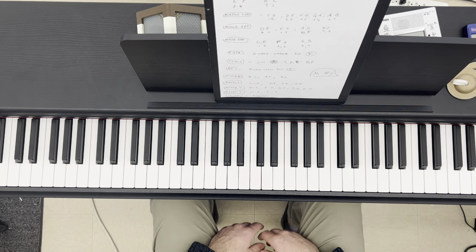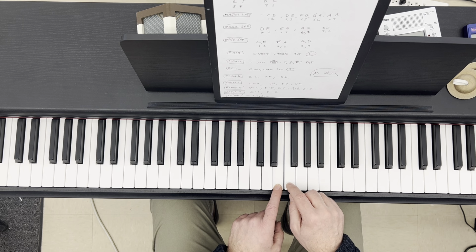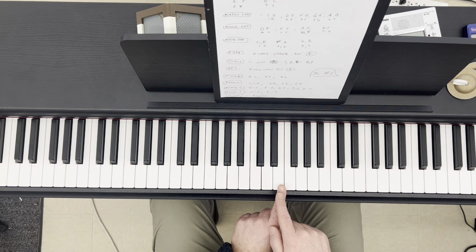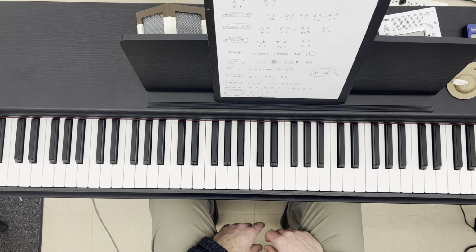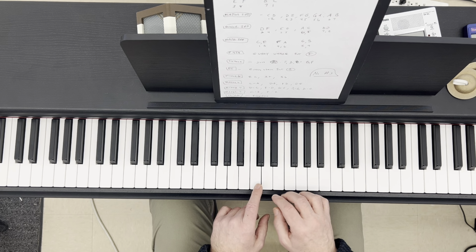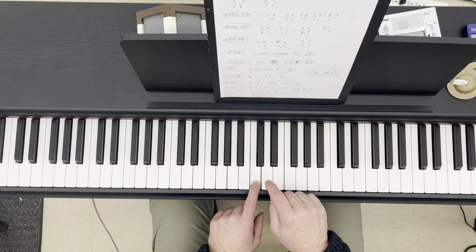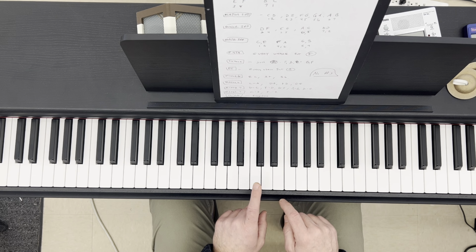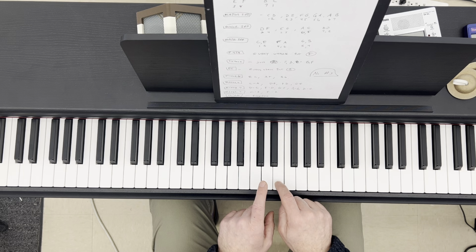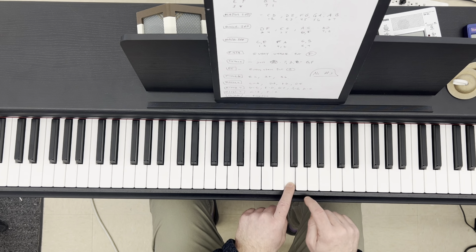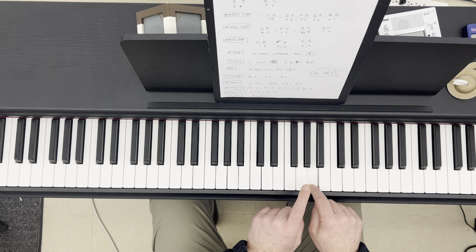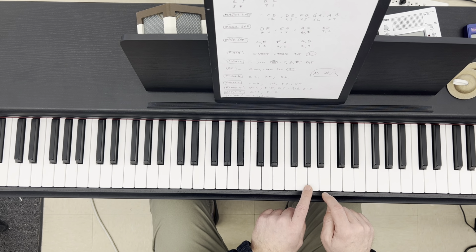Minor second, you're going to find it between E and F, and between B and C. A major second, you're going to find it between C and D, between D and E, between F and G, between G and A, and between A and B.